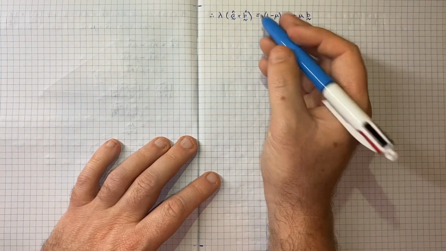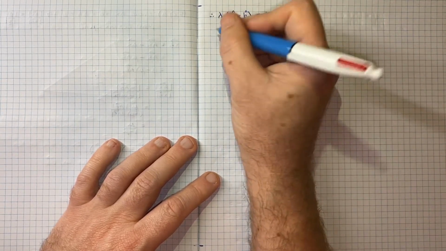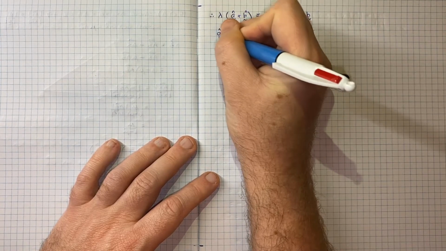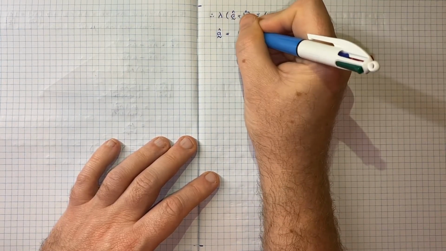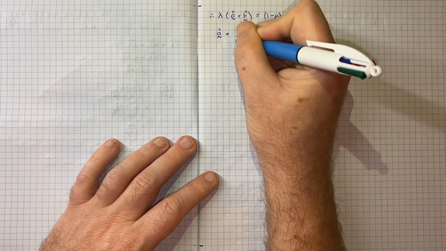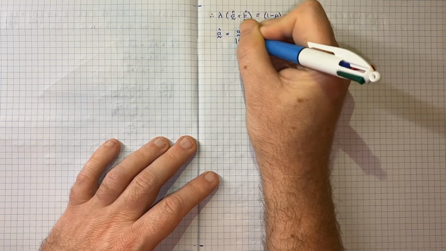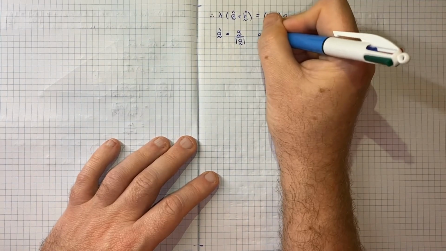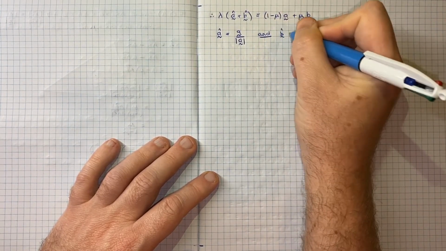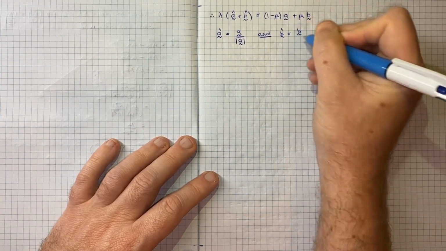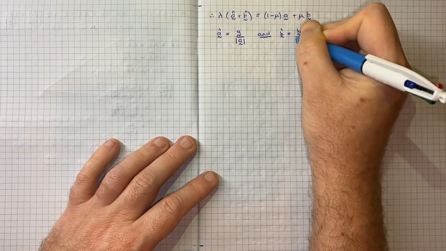So if I start with A hat vector, the definition of A hat vector is it's the original vector divided by the magnitude of that vector. And same deal with B hat vector. B hat vector would be equal to B vector on the magnitude of B vector.